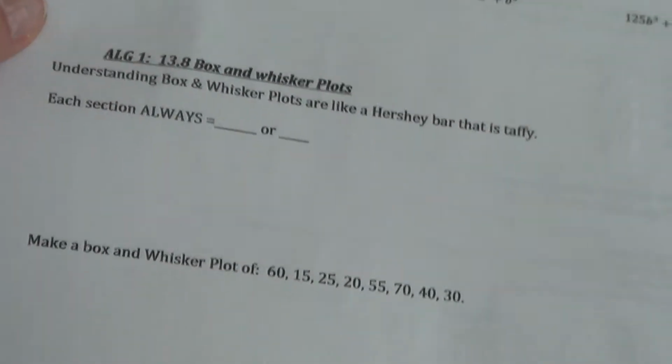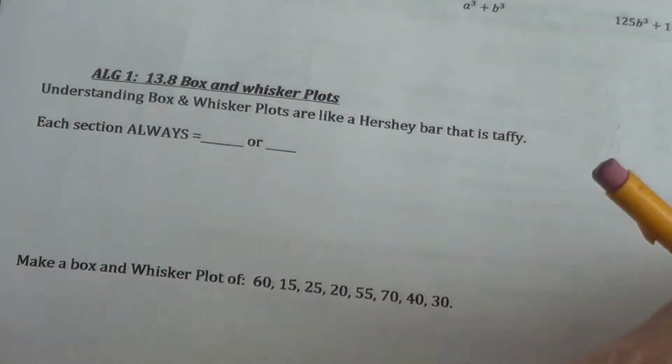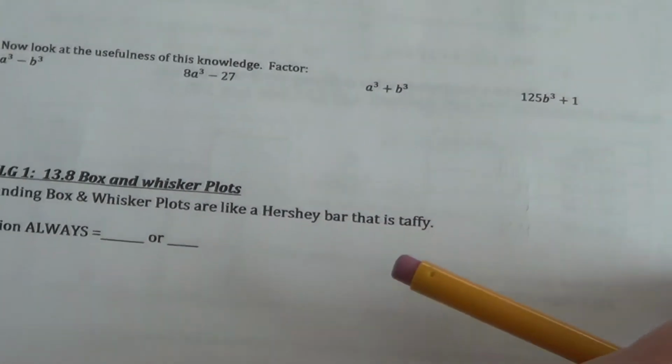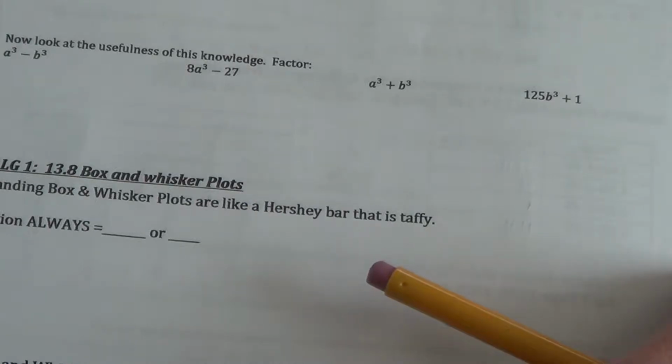Going over to page 10, let me just make sure that we're doing everything right.